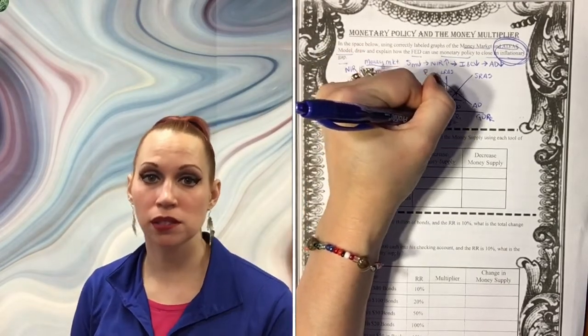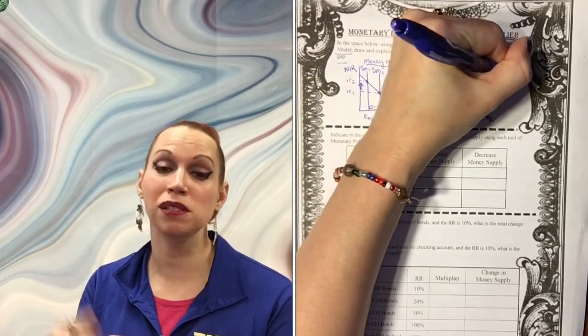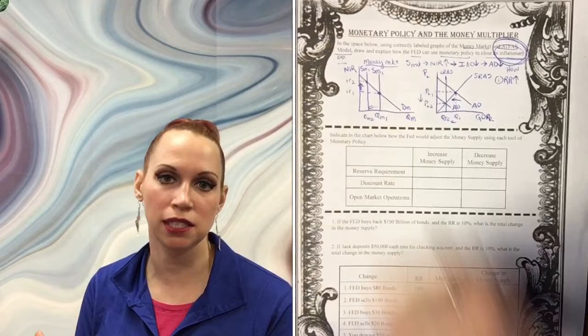Now, of the toolbox, what are the 3 ways the Federal Reserve could make this money supply decrease? Well, using their tools, with the first tool, reserve requirement, they could increase the reserve requirement, which means that banks need to hold on to more money. When banks hold on to more money, less money is out there in circulation, so the M1 money supply decreases.